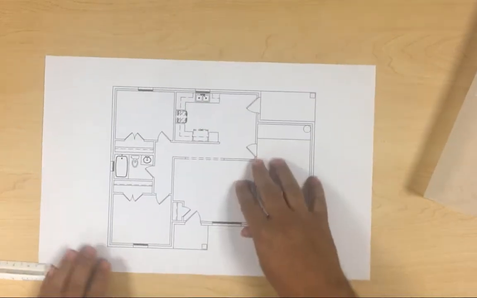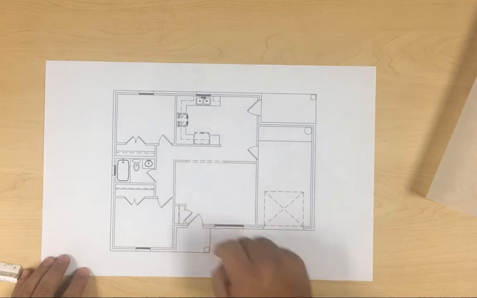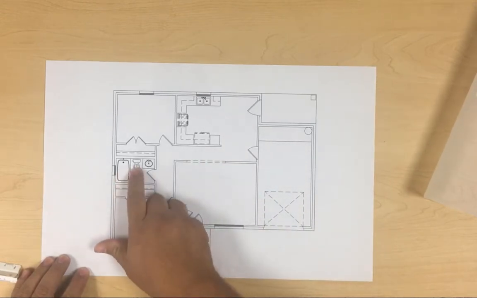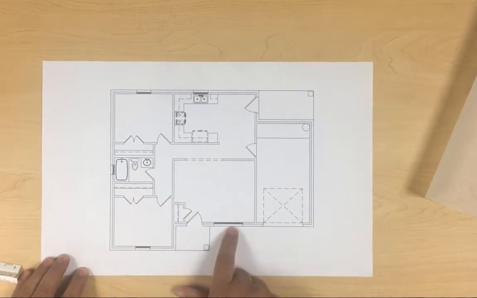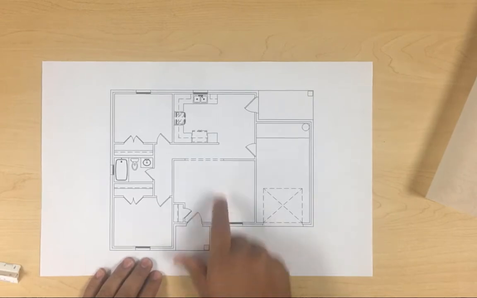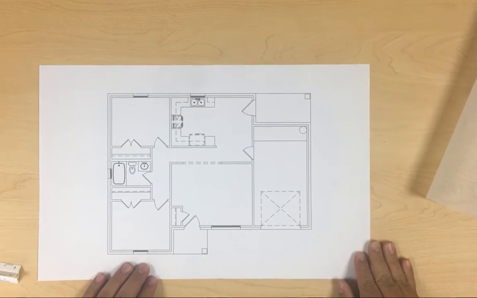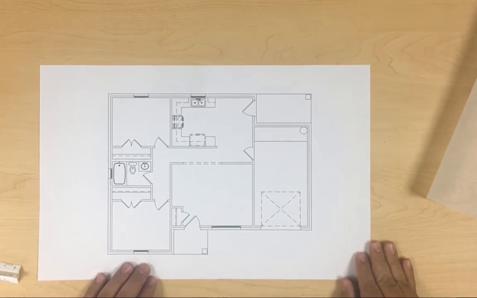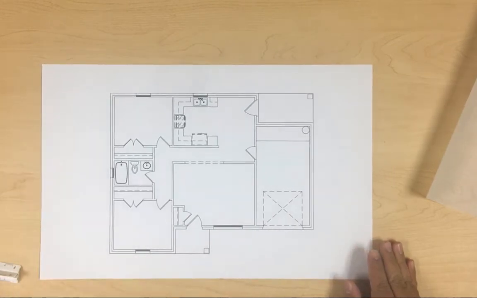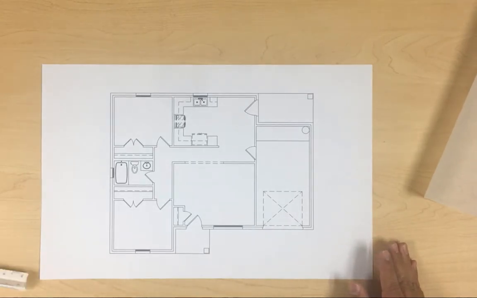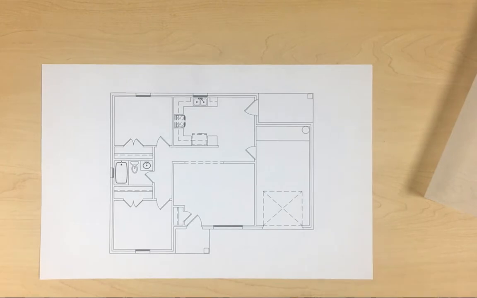Actually, let me turn it this way. Walls, interior walls, symbols for doors, symbols for windows, symbols for sinks, and all that was covered in chapter 3, which we haven't gone over already. And chapter 4, which is also still talking about floor plans, but now we're going over dimensions.